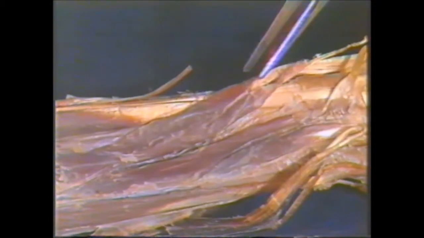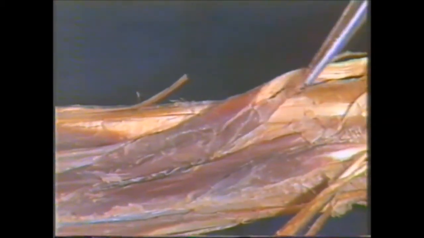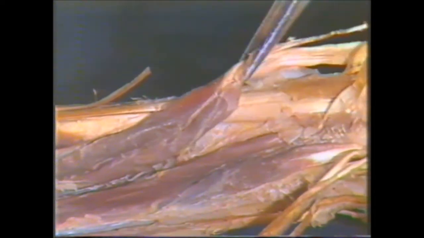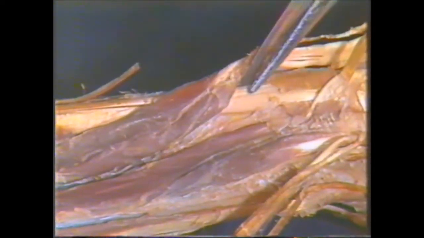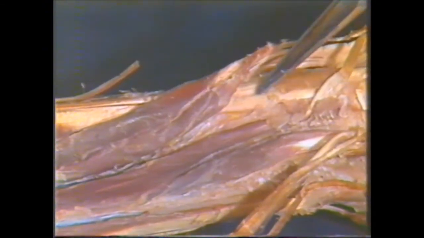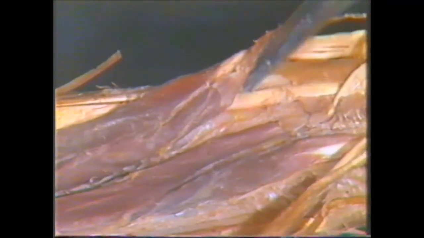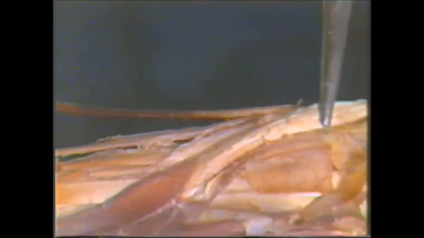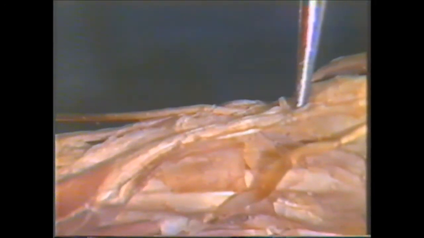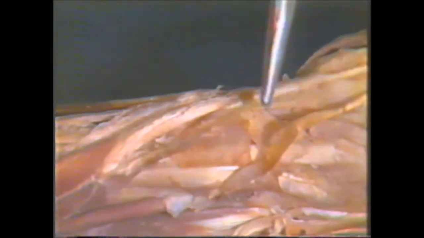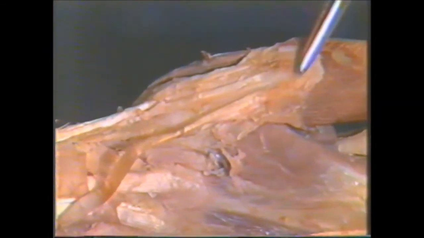The abductor pollicis longus and extensor pollicis brevis muscles descend together, and their tendons wind over the two tendons of the extensor carpi radialis longus and brevis. The abductor pollicis longus is inserted into the base of the metacarpal bone of the thumb, while the extensor pollicis brevis is inserted into the base of the proximal phalanx of the thumb.